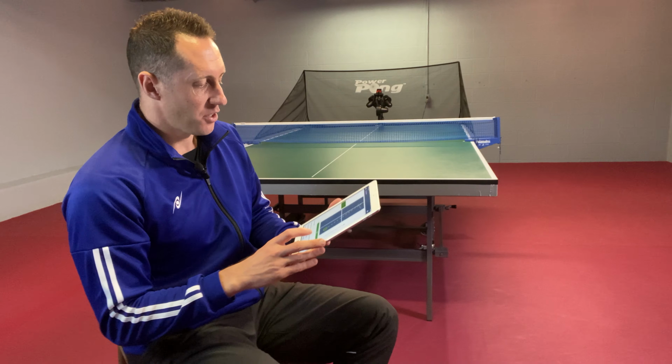So the scatter feature, what it does is it gives you more variation. It makes the ball a little higher, a little lower, a little bit more toward the forehand, a little bit more toward the middle, a little bit deeper, a little bit shorter, a little bit faster, a little bit slower. That way you have to adjust.